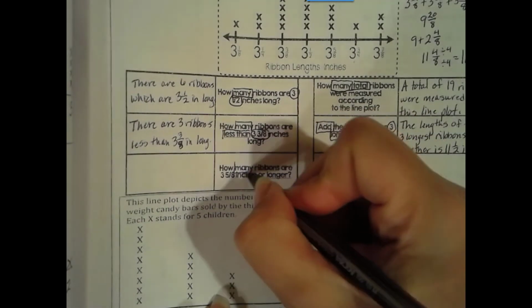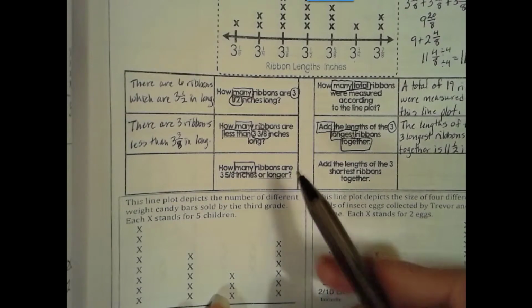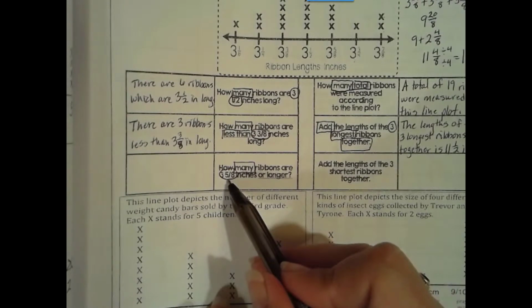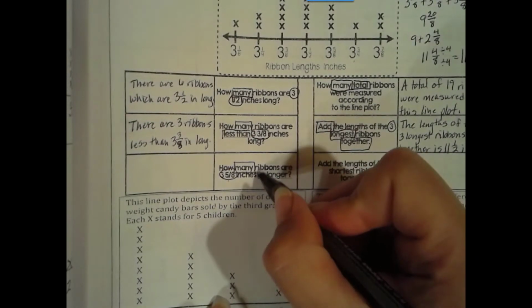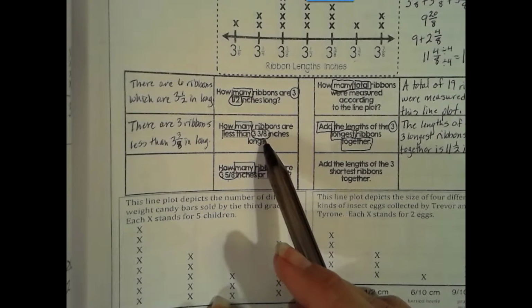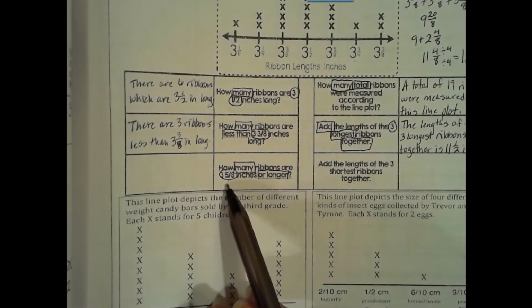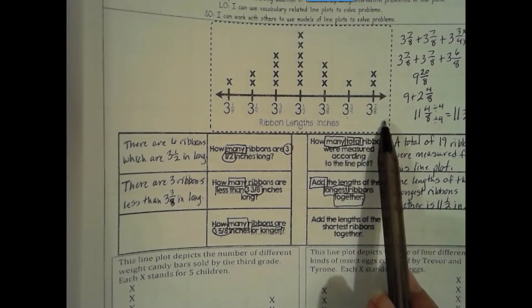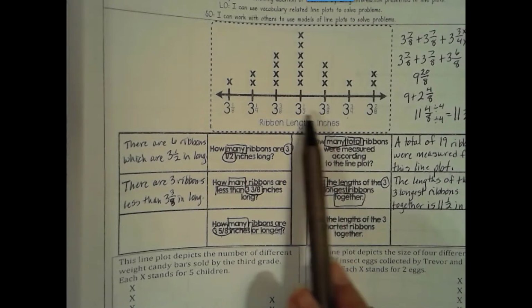How many, so I'm just counting again, ribbons are 3 and 5/8 or longer. So it is 3 and 5/8 or it is longer. That more means I can include the 3 and 5/8. Where here, it was just less than 3 and 3/8. So this is this amount or longer. So 3 and 5/8 is right here. And longer would be everything to the right. Shorter or less than would be to the left. So let's count up the 3 and 5/8 or longer. So we have 1, 2, 3, 4, 5, 6.